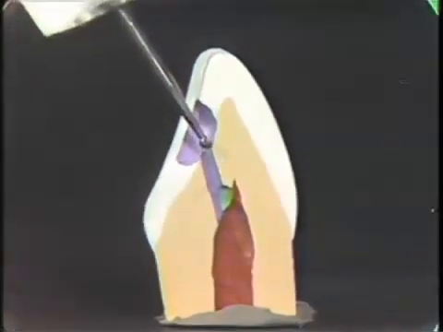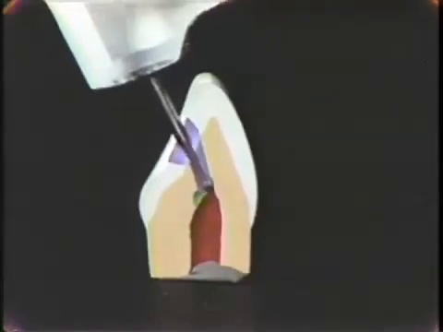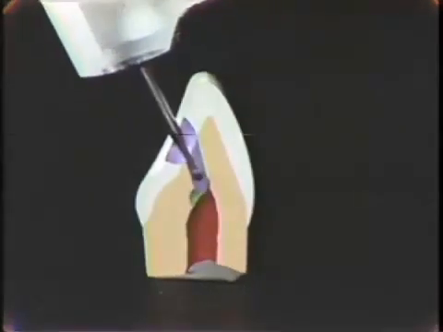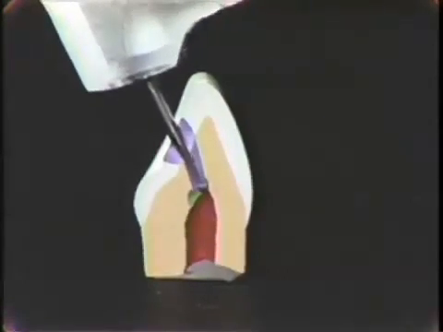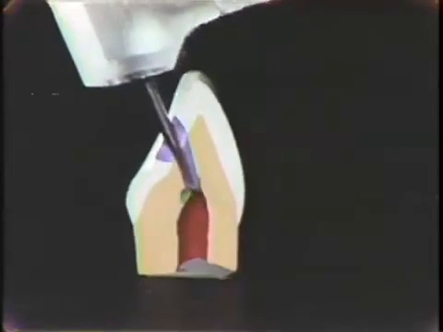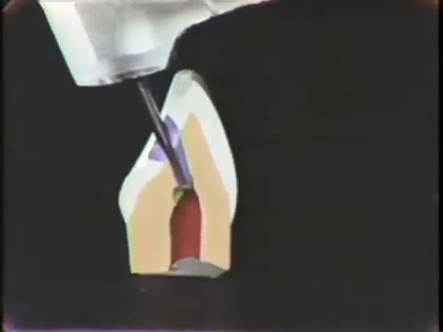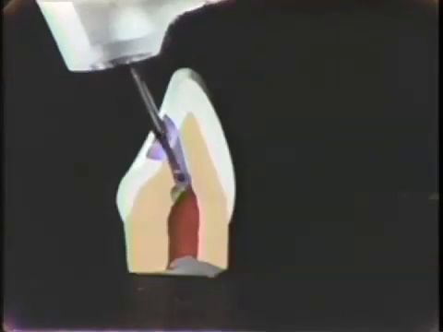Now, you won't be able to remove it in one pass, so you'll have to reinsert the burr. Feel again for the walls, keeping away from the wall of the pulp chamber, locating, in this case, the lingual roof of the pulp chamber, and once again unroofing, working from the inside out.